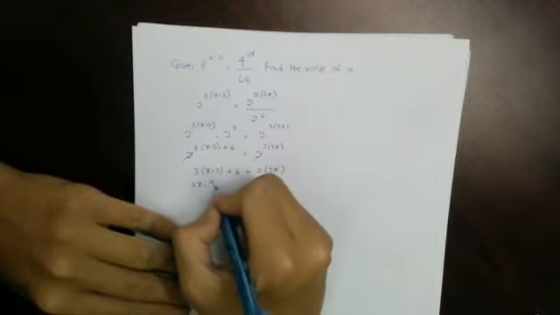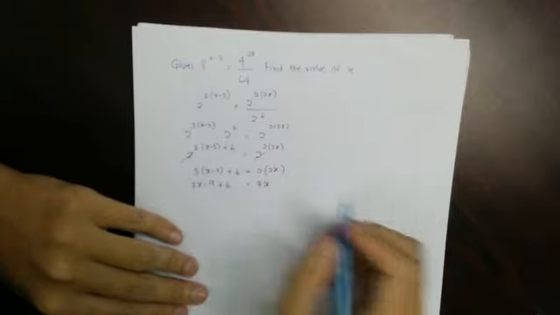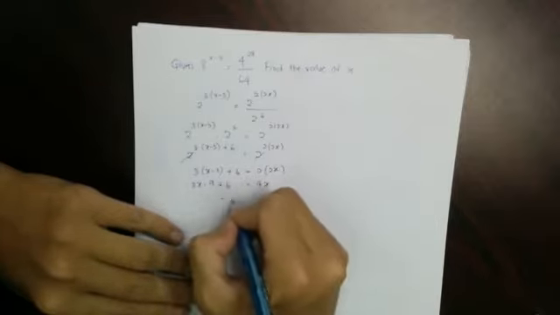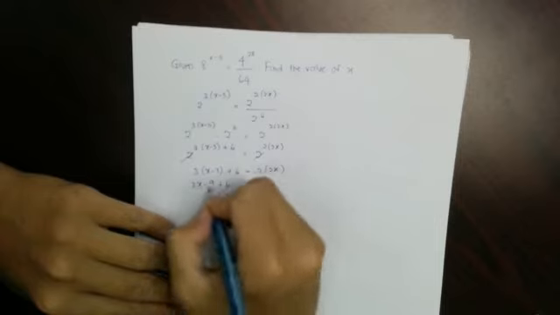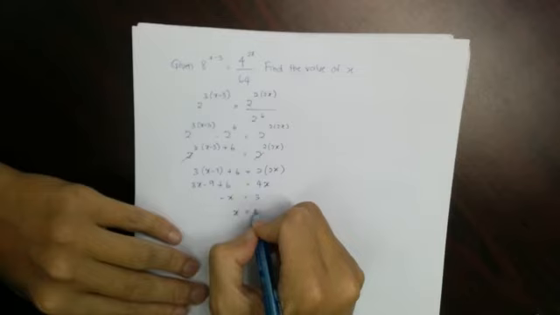3x minus 9 plus 6 equals 4x. Okay, we bring it to the left side, negative x, and this is 3. Okay, now we get the answer x equals 3.